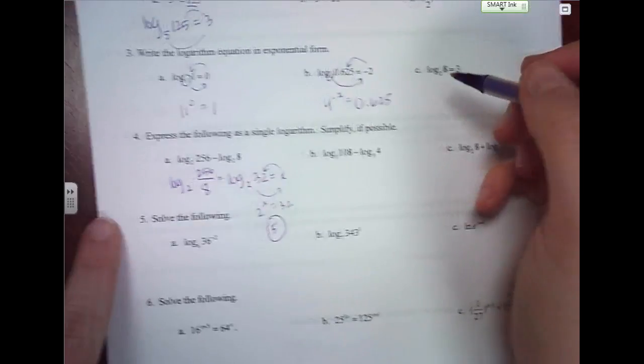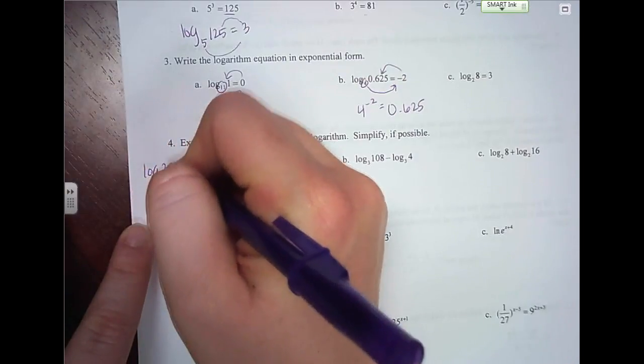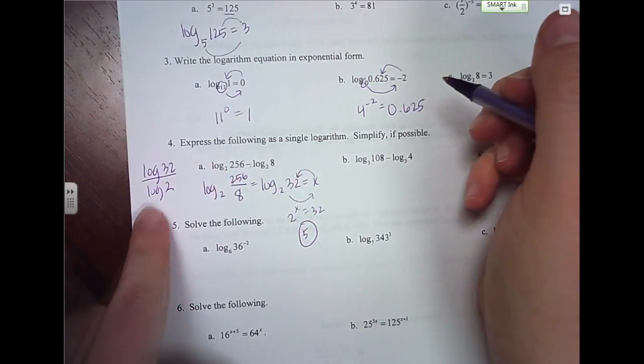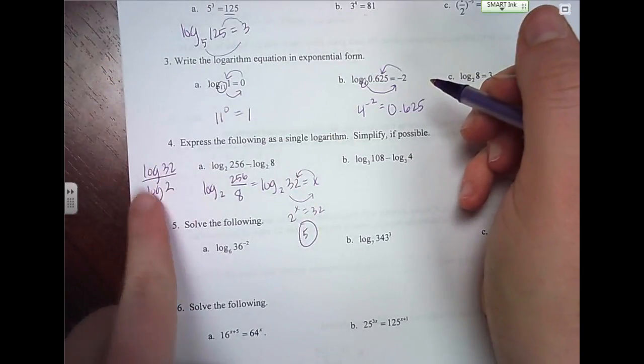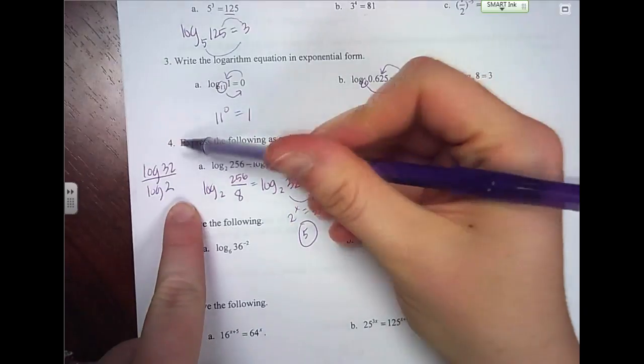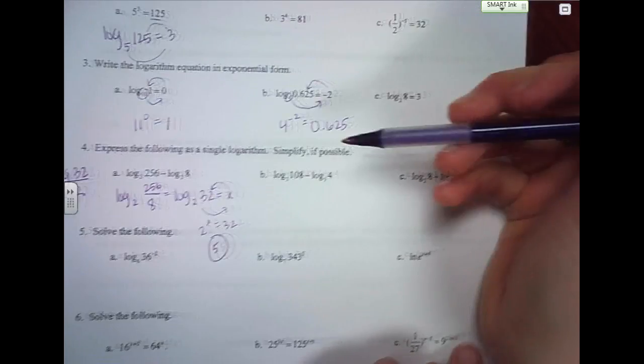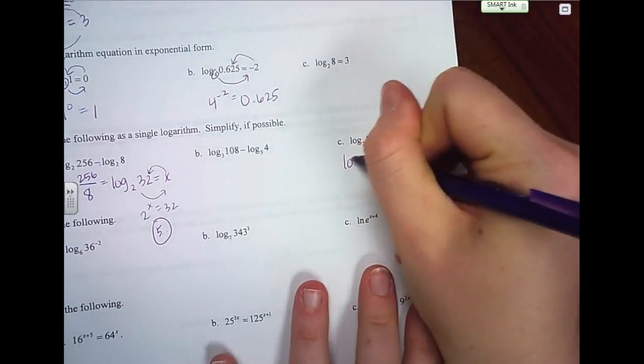You can do change of base. So log 32 divided by log 2. So it's log of the big number divided by log of the small number. Either way, that will give you 5 as well in your calculator. Let's do C. So addition is multiplication.